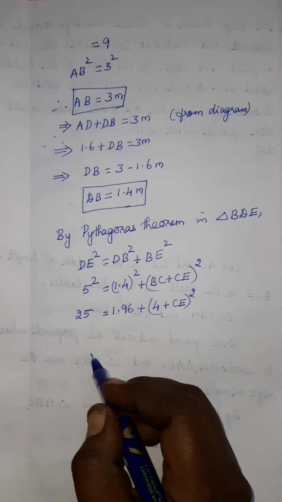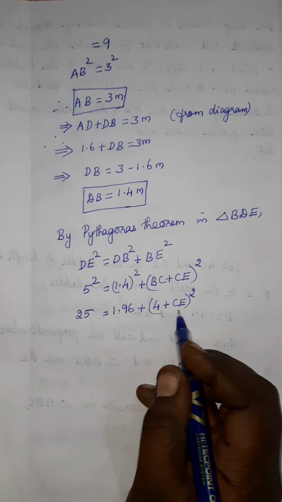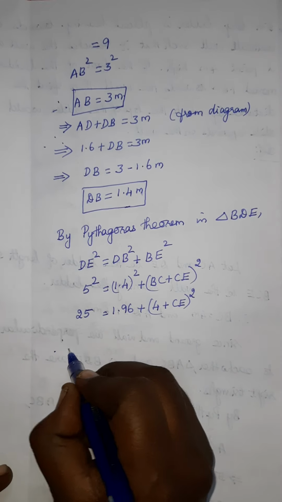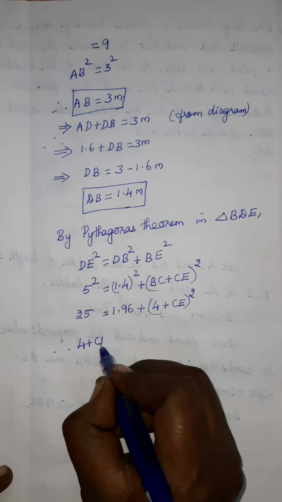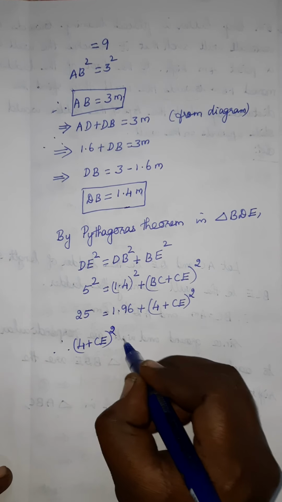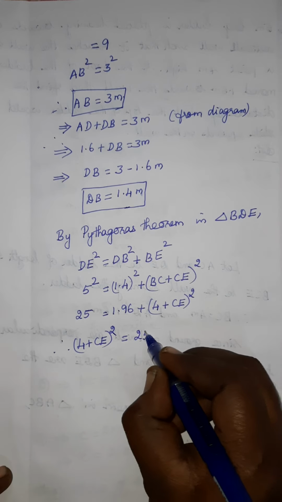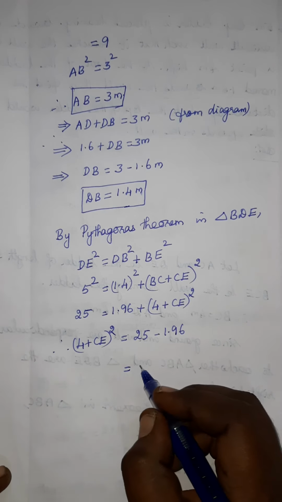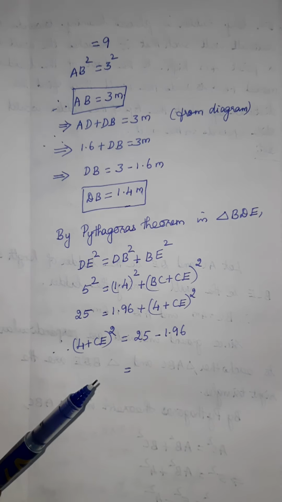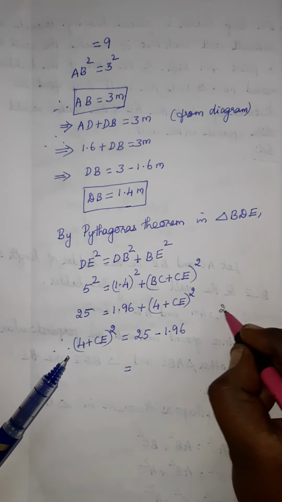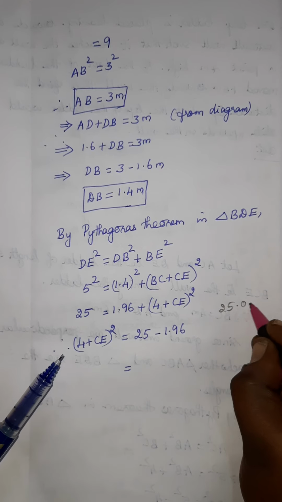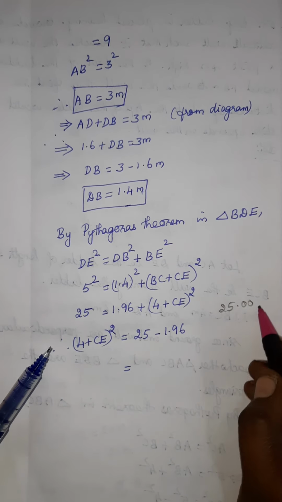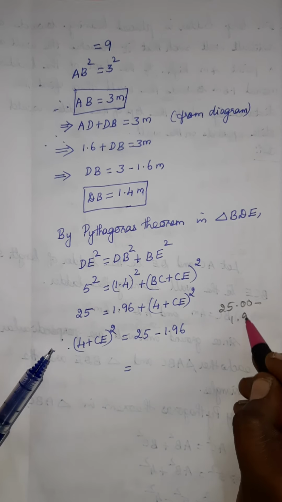Now we can find the value. First of all, you take 4 plus CE to one side. So 4 plus CE, the whole square, is equal to 25 minus 1.96. What is the value of 25 minus 1.96? Do you know the subtraction? 25.00. Here we have 2 digits in the decimal part, so you put 25.00 minus 1.96.